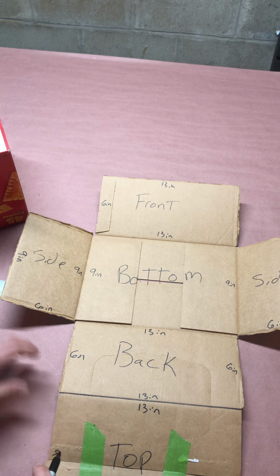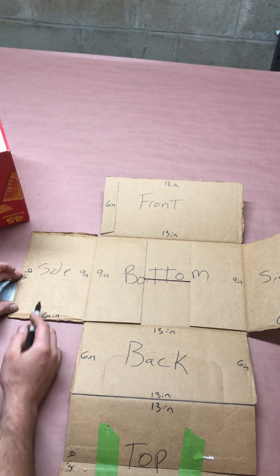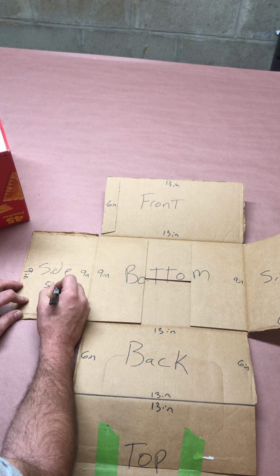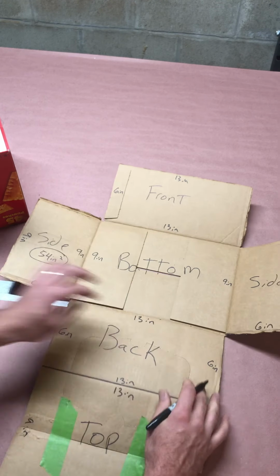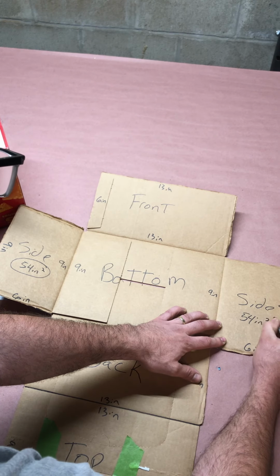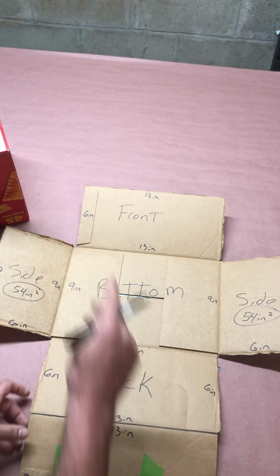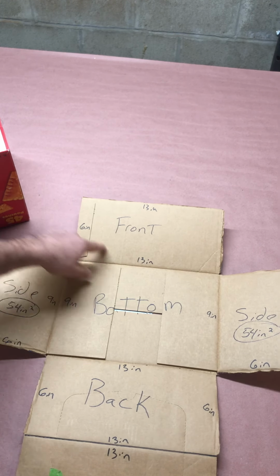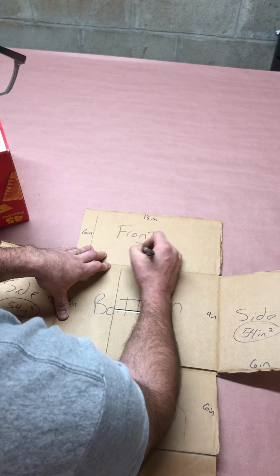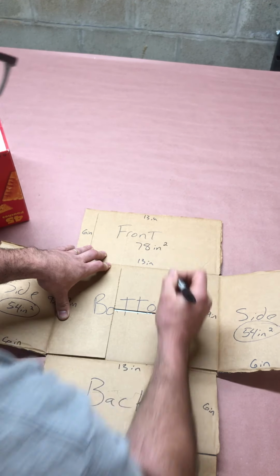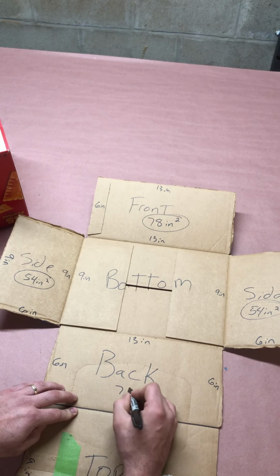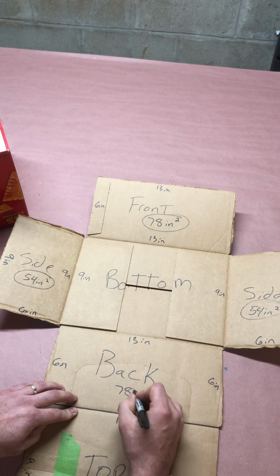So let's look at that quickly. This is 9 times 6, which is 54 inches squared. My other side is the same size, so that's 54 inches squared. My front is 6 times 13, which would be 78 inches squared. So if the front's 78 inches squared, the back is 78 inches squared.